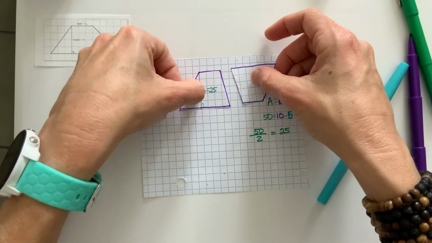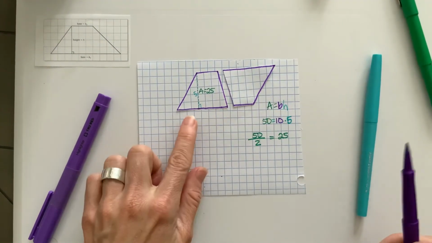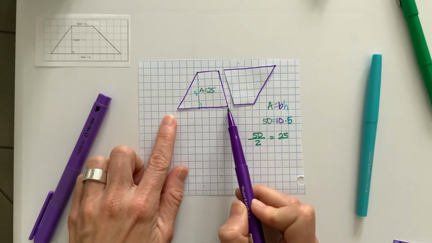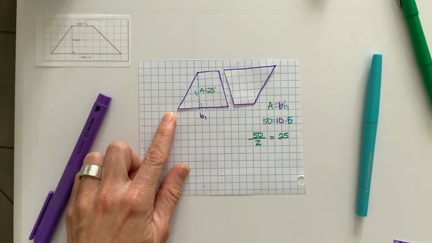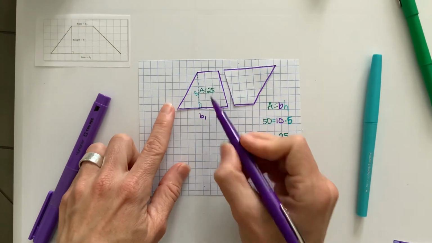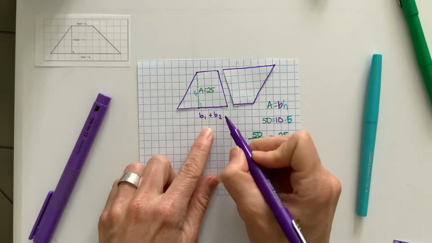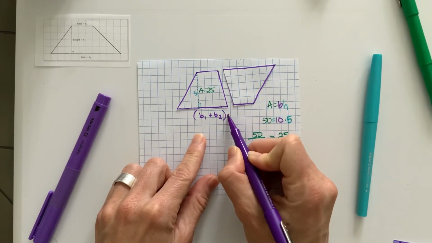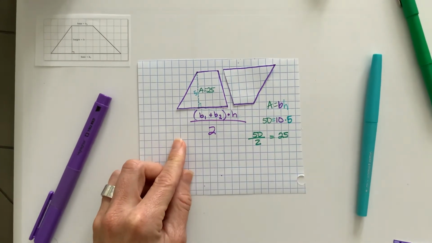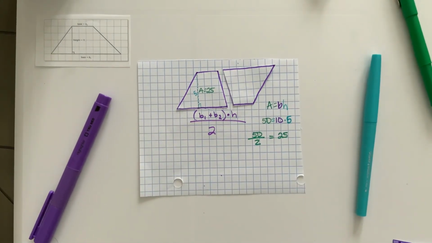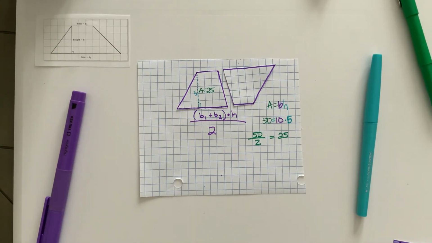So the base, which we know the labels would be, is base 1 plus base 2, multiplied by the height, all over 2. There we go. So that's the formula for how you find the area of a trapezoid.